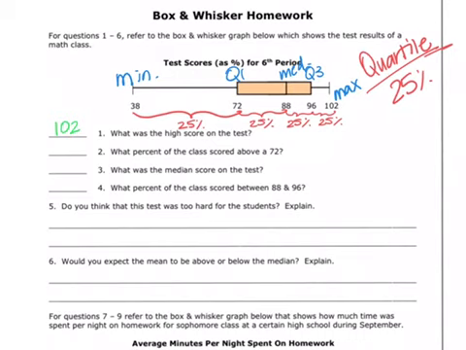Then it says, what percent of the class scored above a 72? So if I mark this, here's 72, and above a 72 would mean everything to here. So you have 25% between 72 and 88. Another 25%, so you have 25% here, another 25% here, and then another 25% here. So 25 plus 25 plus 25 would give you 75%. So 75% of the class scored above a 72.